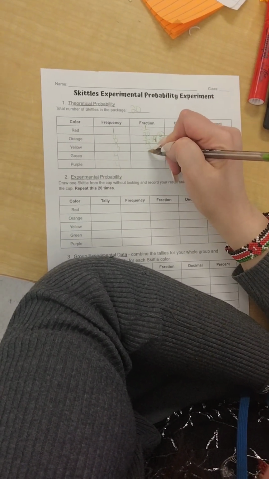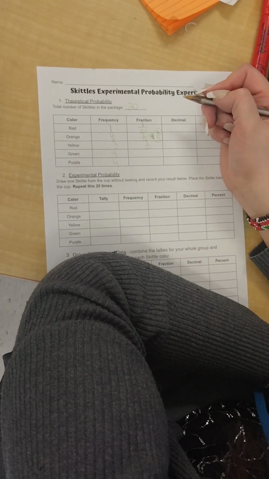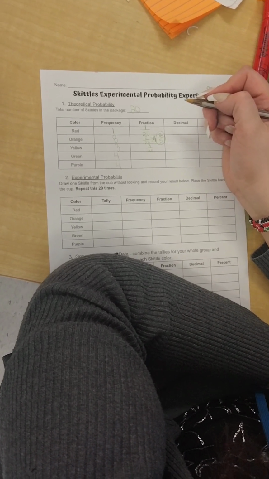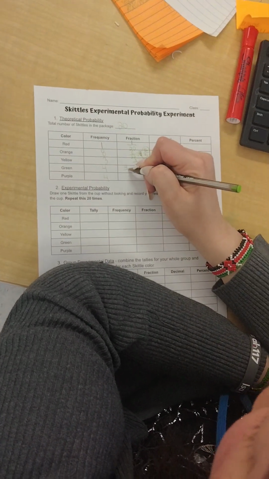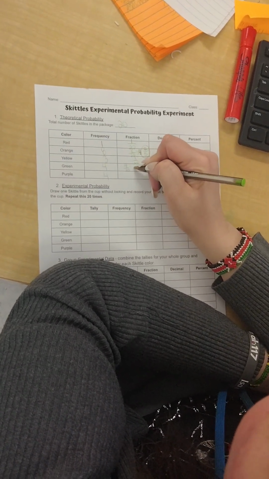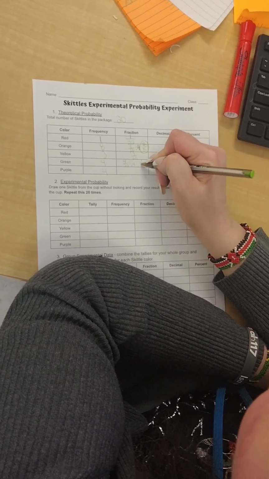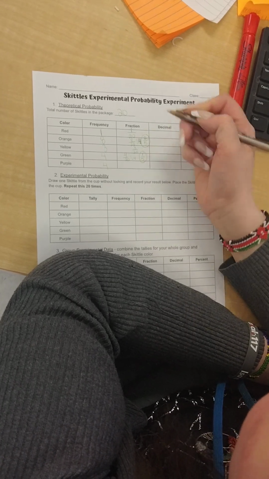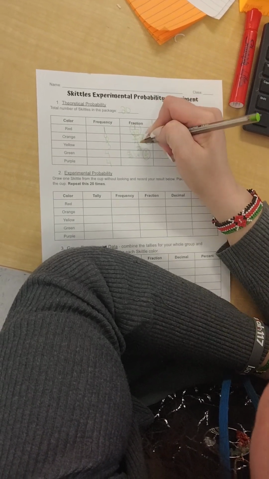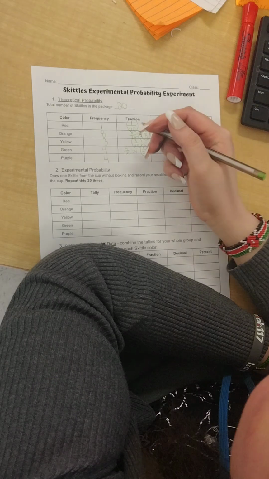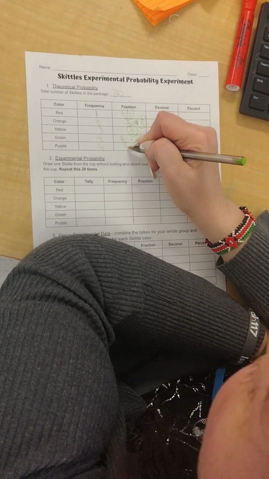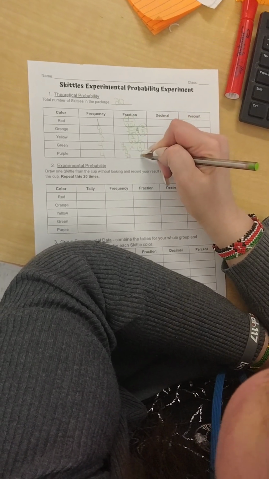3 out of 20. There's nothing that is going to go into 3 and 20. So that's the simplest form. Then I have 4 out of 20, and I can divide that by 4, and I get 1 over 5. I'm going to circle each one, and then this one is the same thing, right? So I get 1 out of 5.